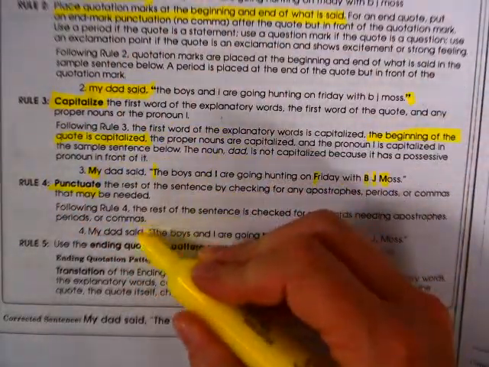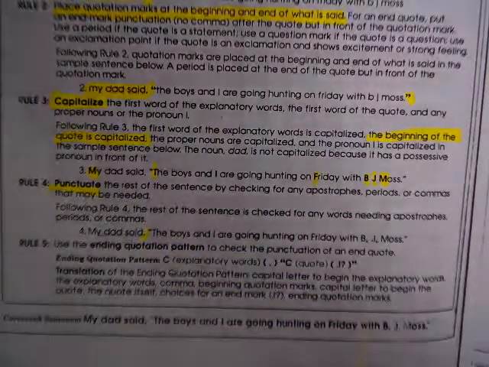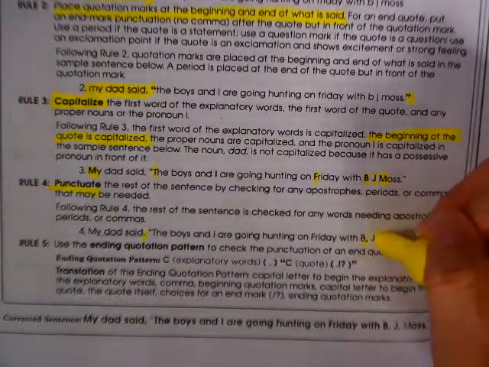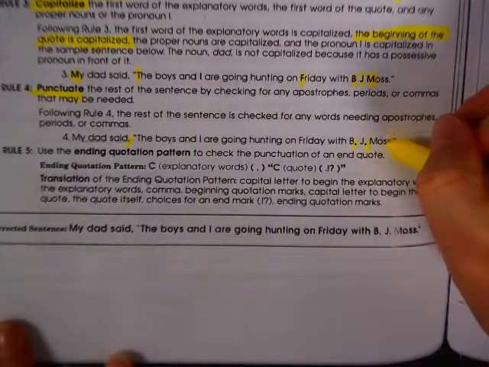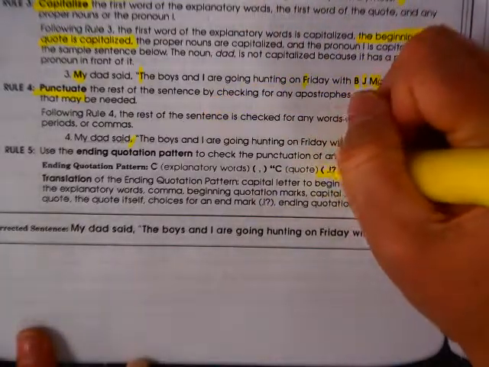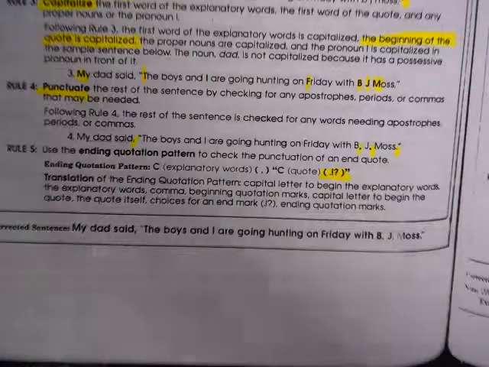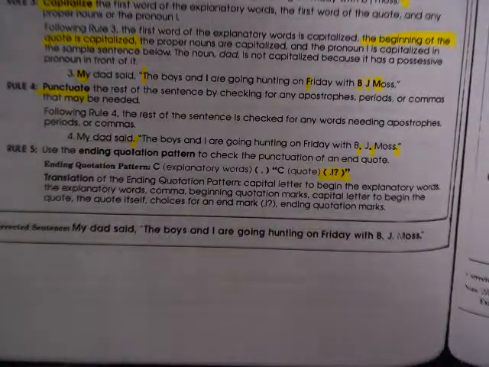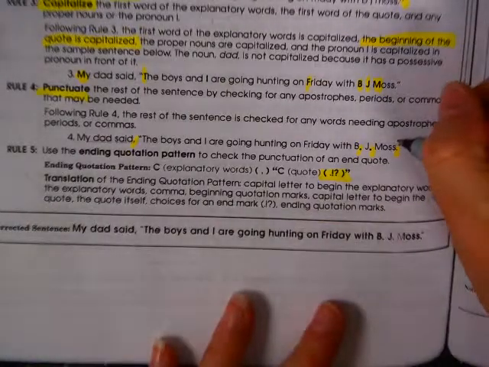Okay, then we're going to check punctuation. I'm going to make sure that I put my comma after my explanatory words. I'm going to check that my abbreviations have their periods, and that I have ended my sentence with the correct punctuation. It can be at the end because this is part of the question.